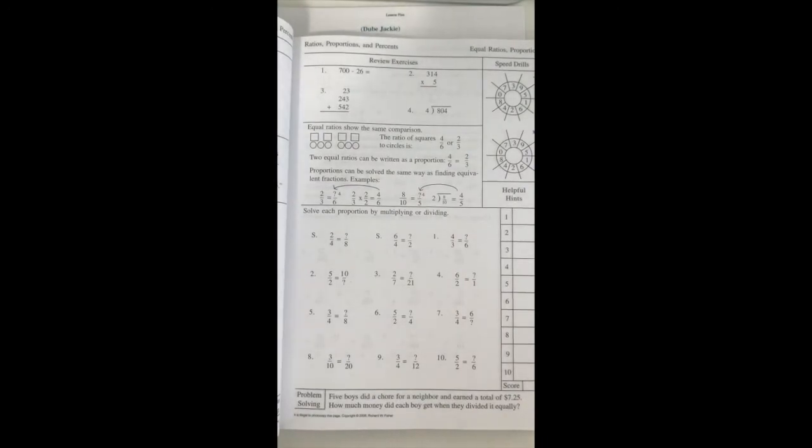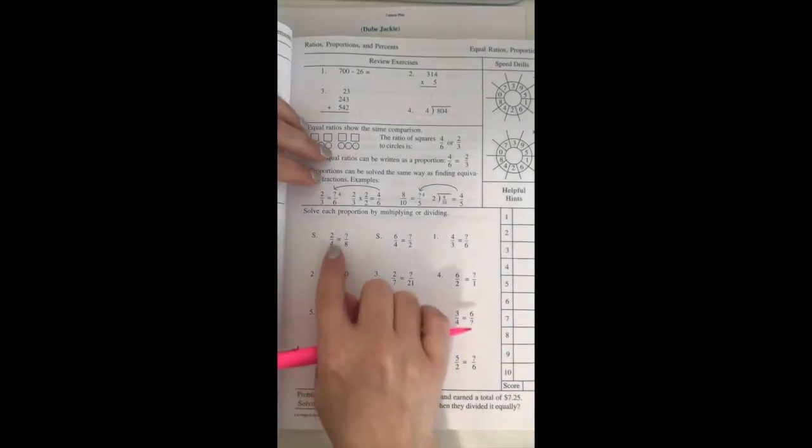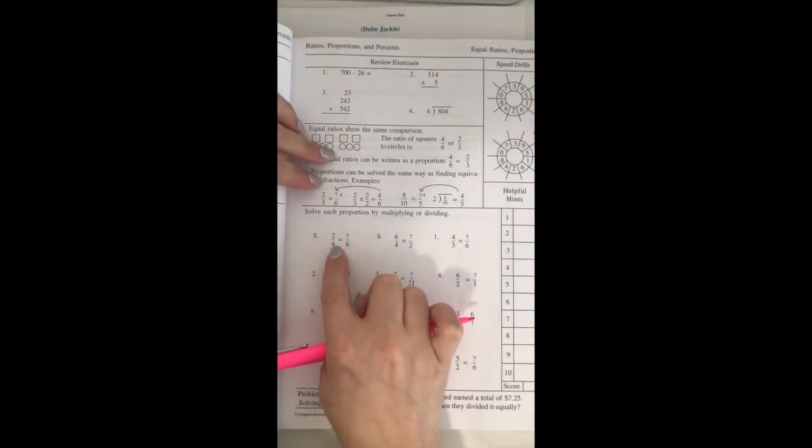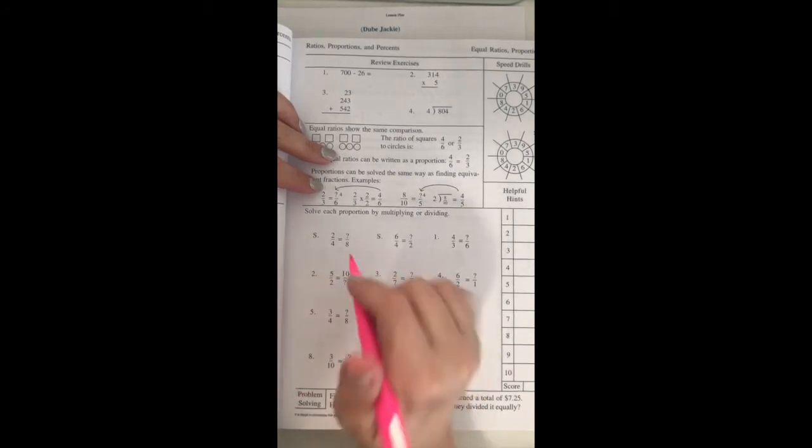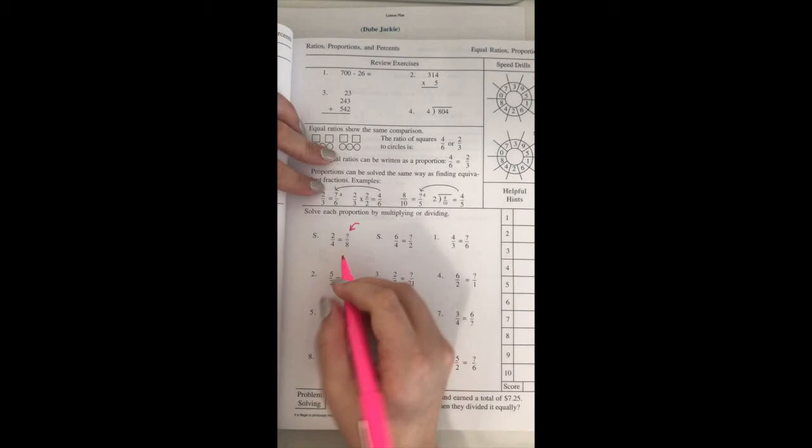So it may take a little bit of dividing or multiplying, and I'm going to show you how. So over here it says 2 to 4. So that means that for every 2 of something, you have 4 of something. But that can also mean that for every what? You have 8.